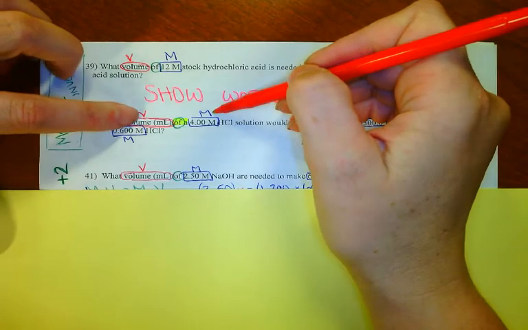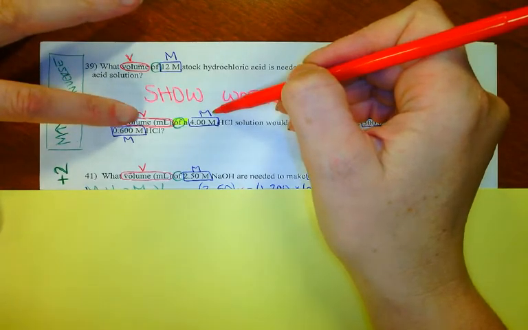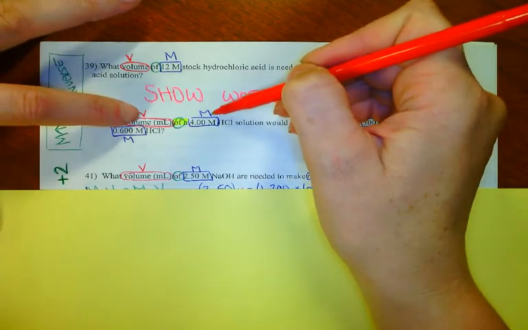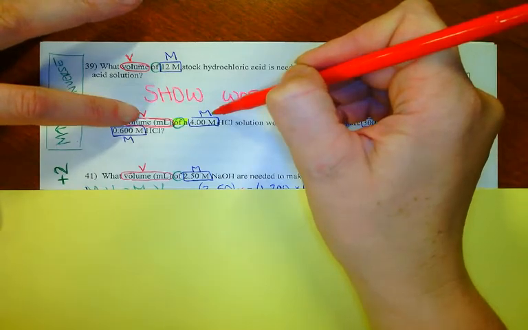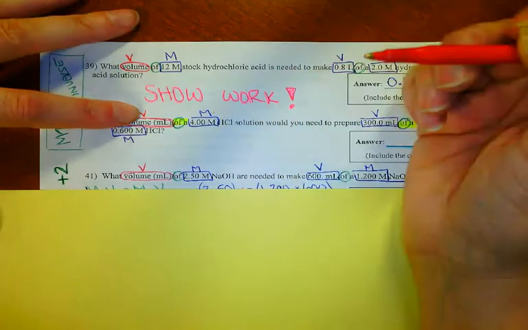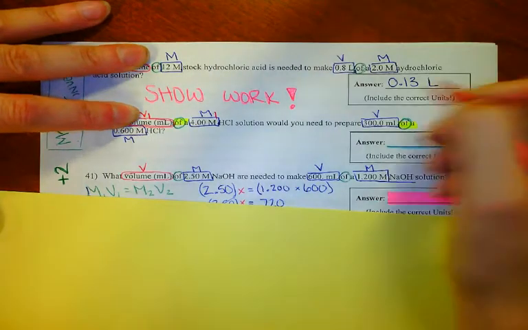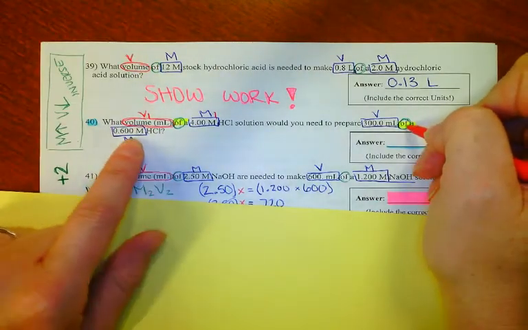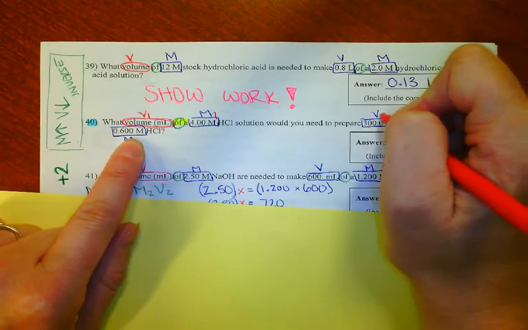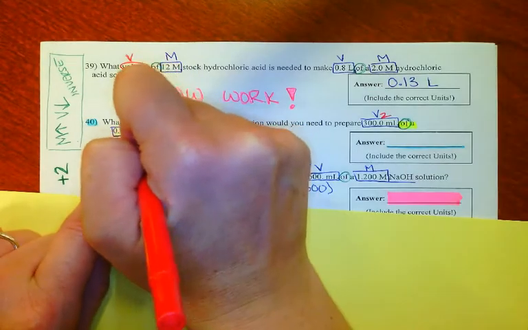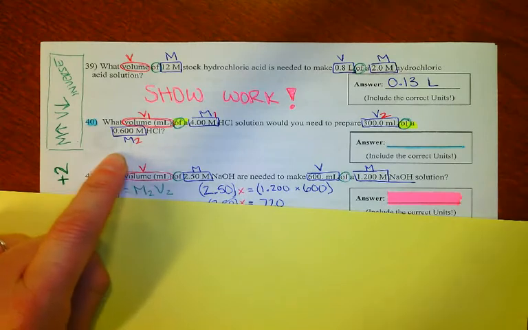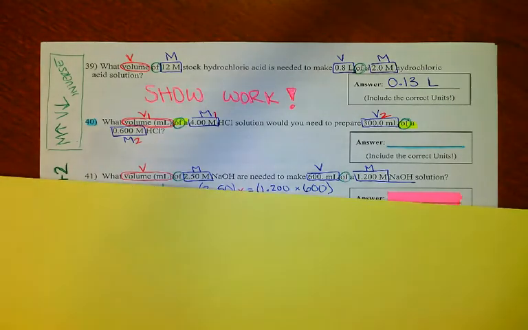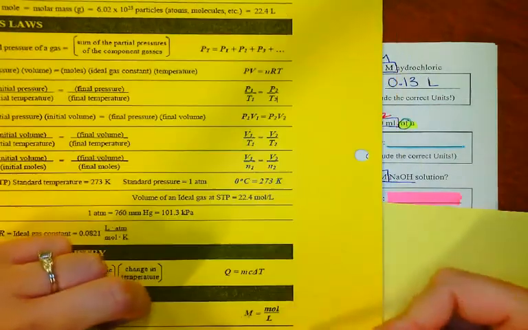So these are either both 1s, M1V1, or they're both 2s, M2V2. It doesn't matter which one you pick as long as they're the same. So I'm going to say this is volume 1, this is molarity 1, and this one says "of" between them, so they go together. I'm going to make that volume 2 and molarity 2. And if you plug it in the wrong order, you will get the wrong answer every time. Okay, this is the equation we're using.